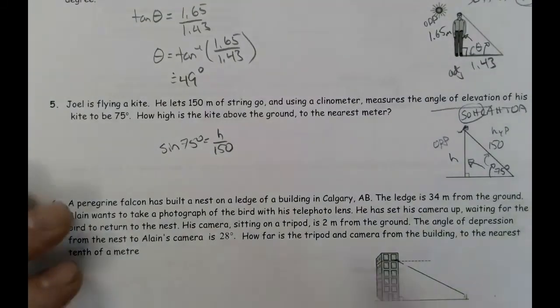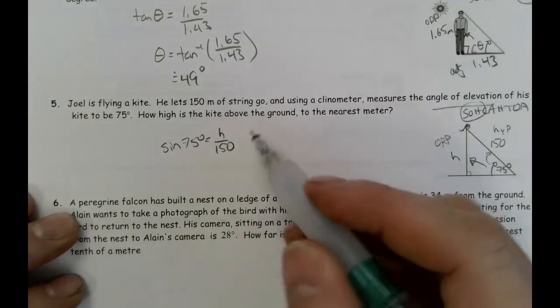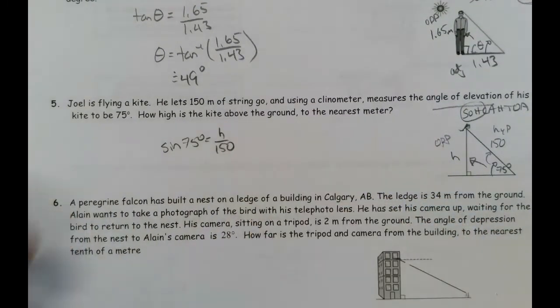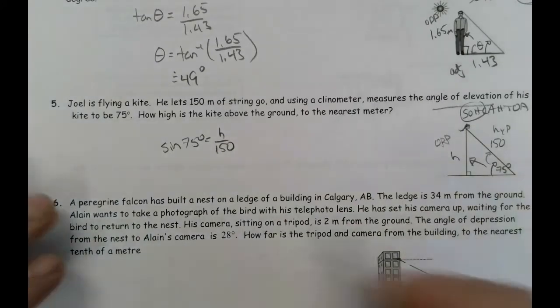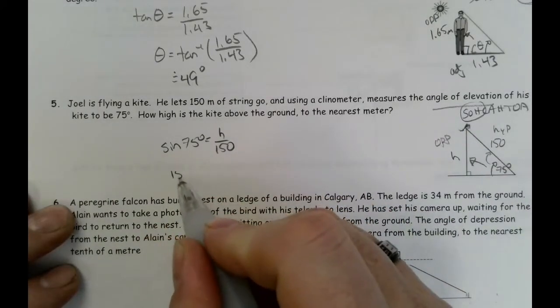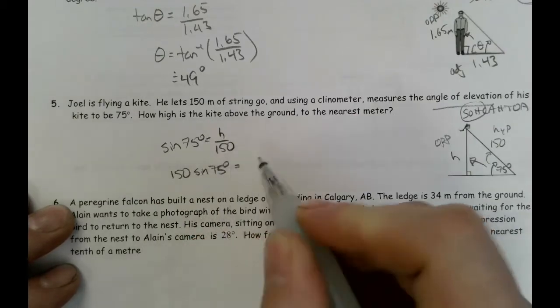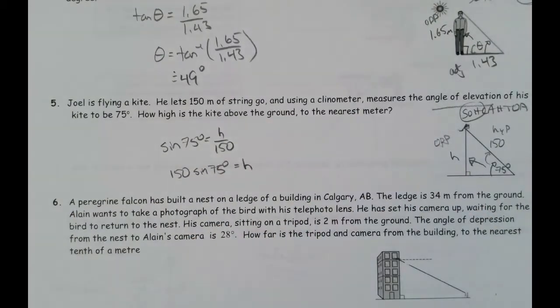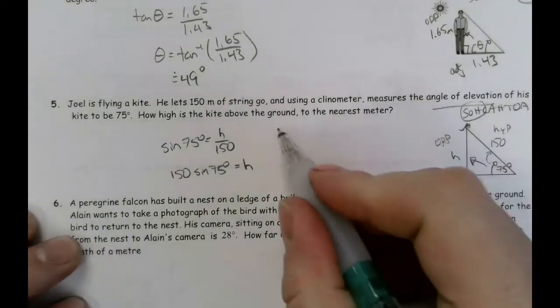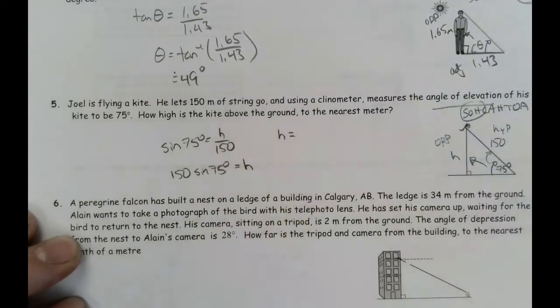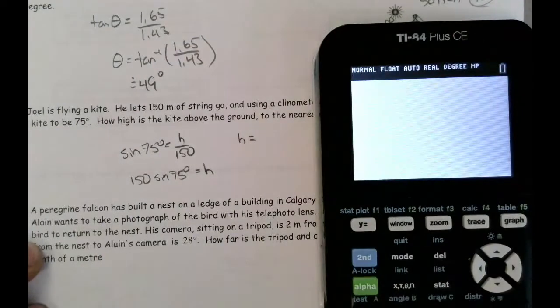the hypotenuse. Now, love having that unknown up in the numerator, because now I just have to move that 150 up and make it 150 multiplied by the sine of 75 degrees. Now, notice, I'm not going to use the inverse sine here because I know the angle. Okay? When I know the angle, I can just use my regular old sine. Sine of 75. So the angle goes in there. Then I multiply that by 150.